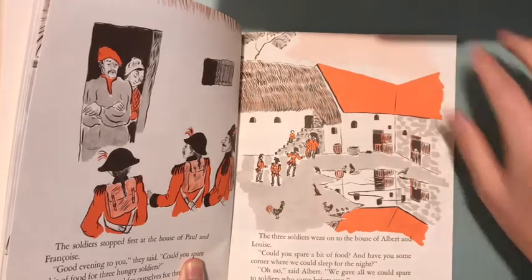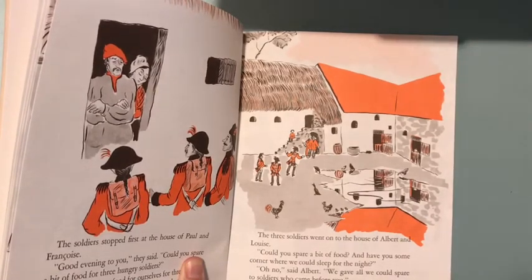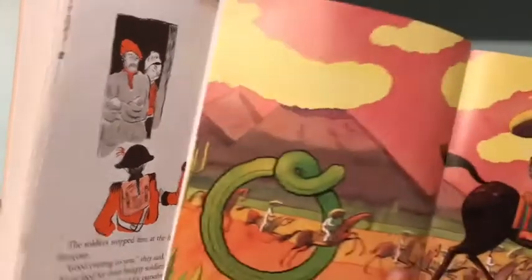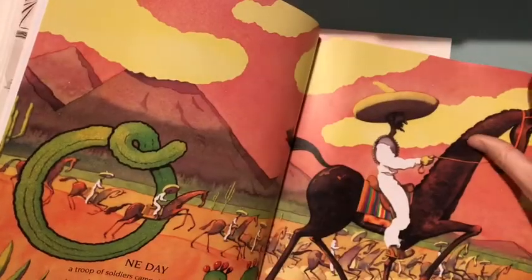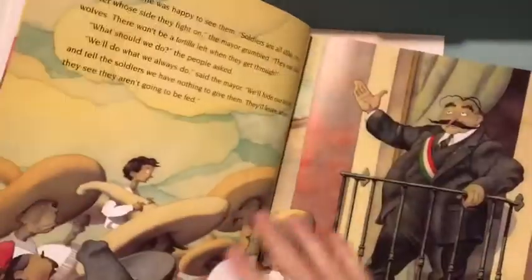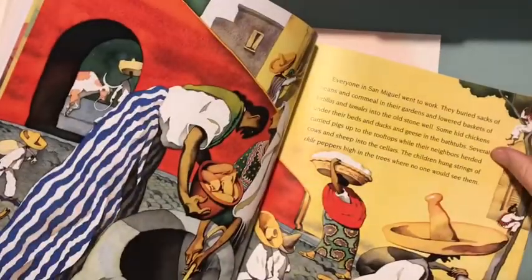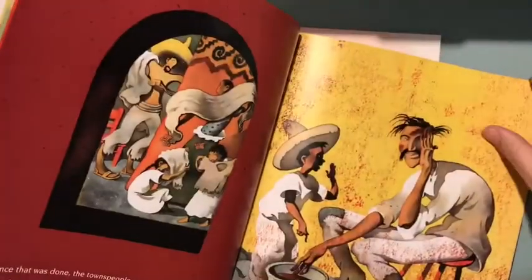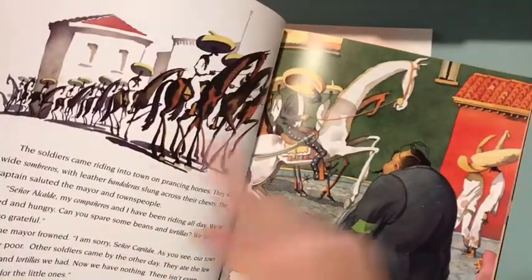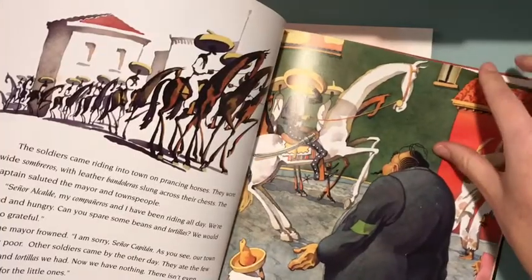So that's kind of a difference, right, between the 2 stories, because in Cactus Soup, they did not go to different houses to ask. They went straight to the mayor, if I recall correctly, once the soldiers came into town. So they went straight to the mayor and talked to him. So that is definitely a difference.